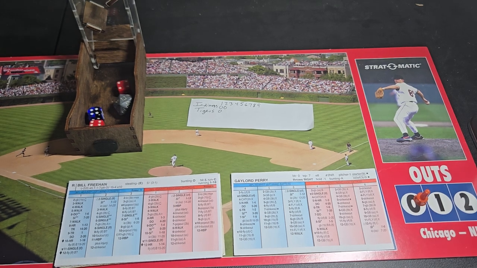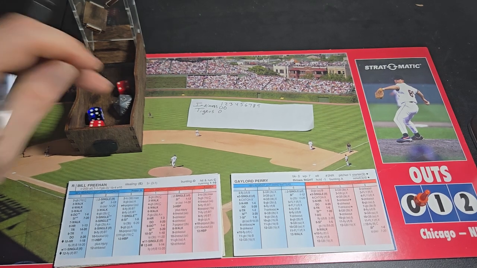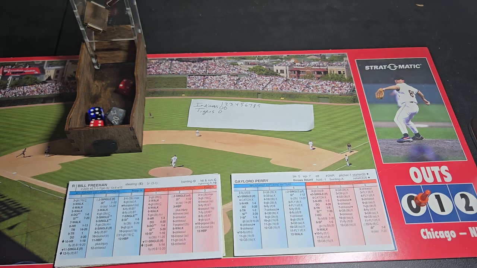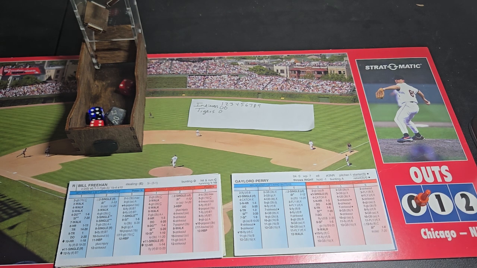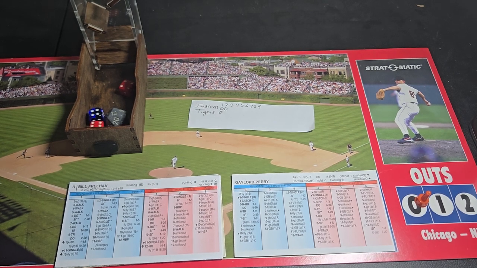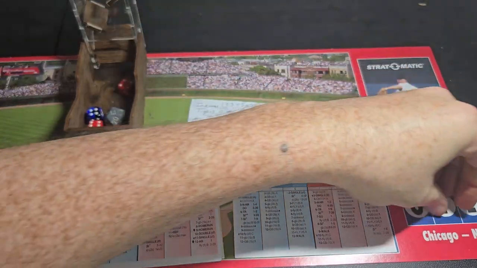Four and a 10 against a righty. And that's only 1-9. That's a 14. So that is a 4 and a 10, fly ball to left field. And that's put away by McCraw, 1 away.